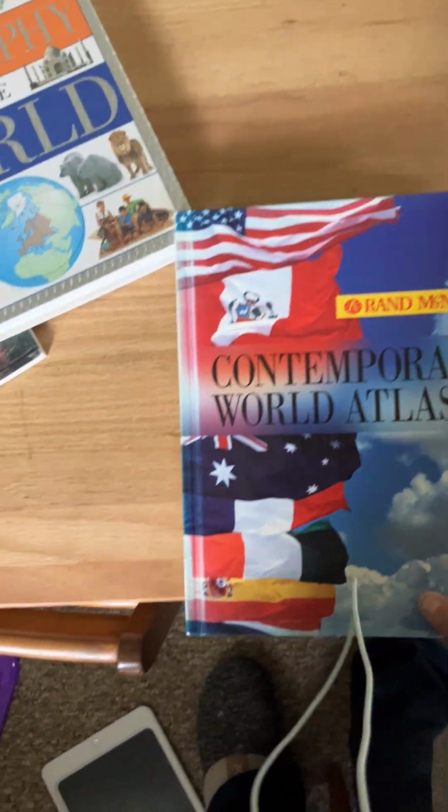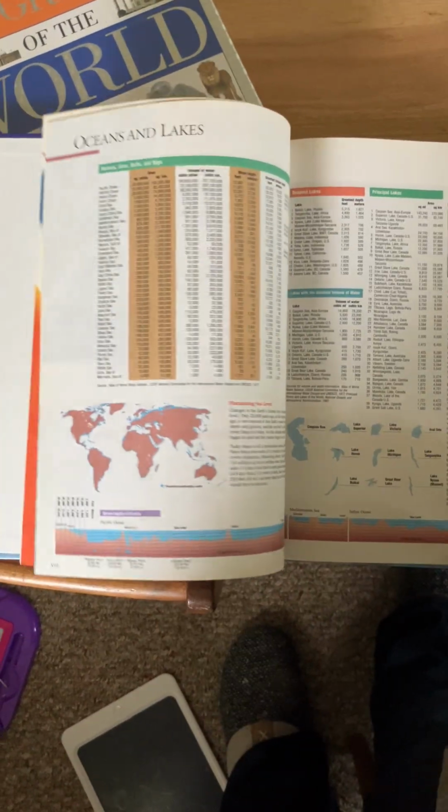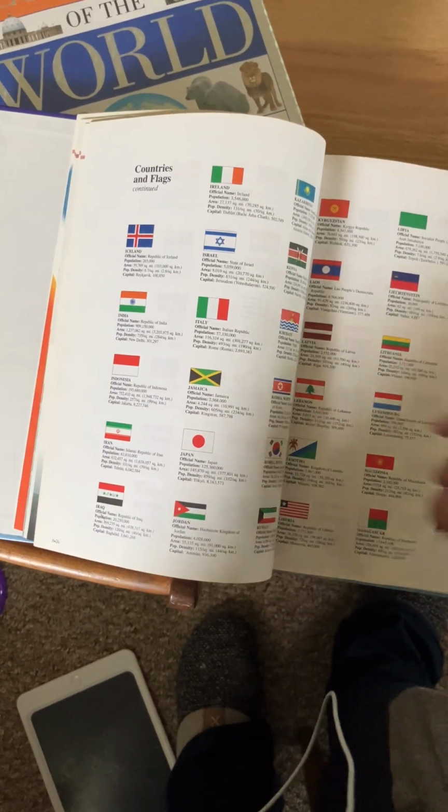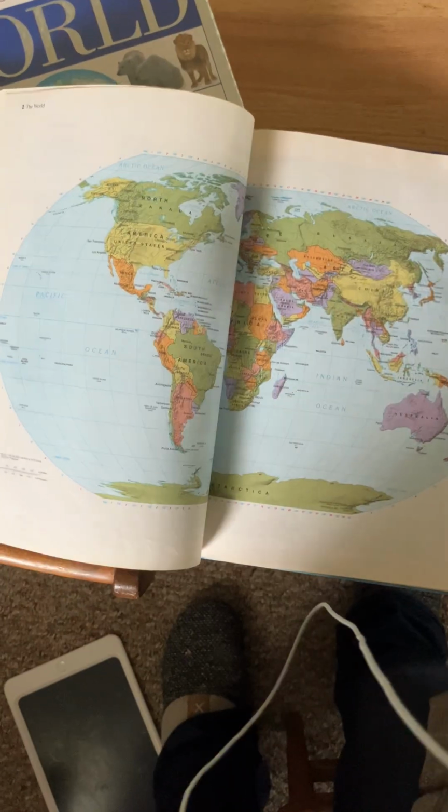Okay, here is a Contemporary World Atlas that I had received for free. So you can see some of this is probably outdated.